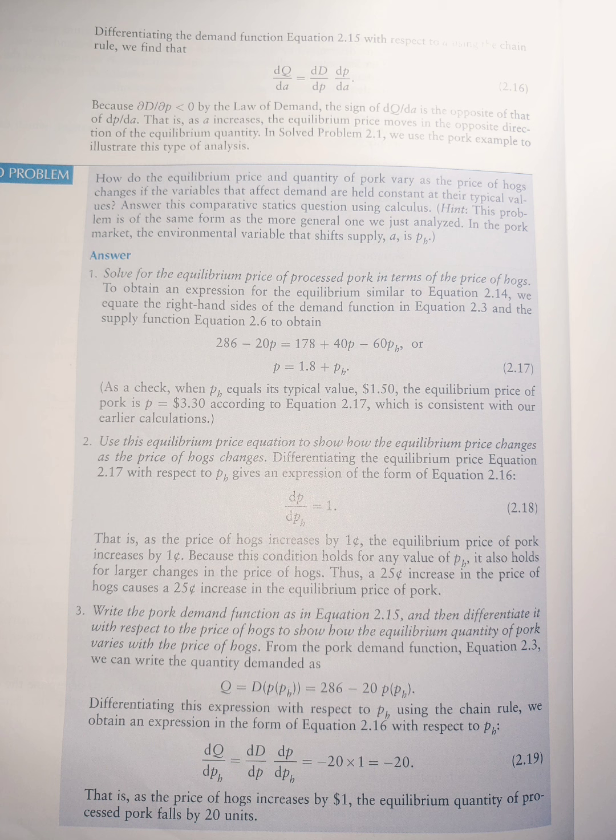Answer. 1. Solve for the equilibrium price of processed pork in terms of the price of hogs.